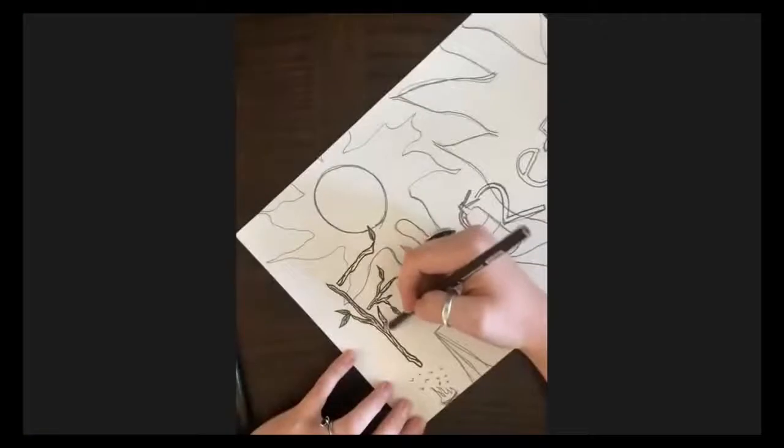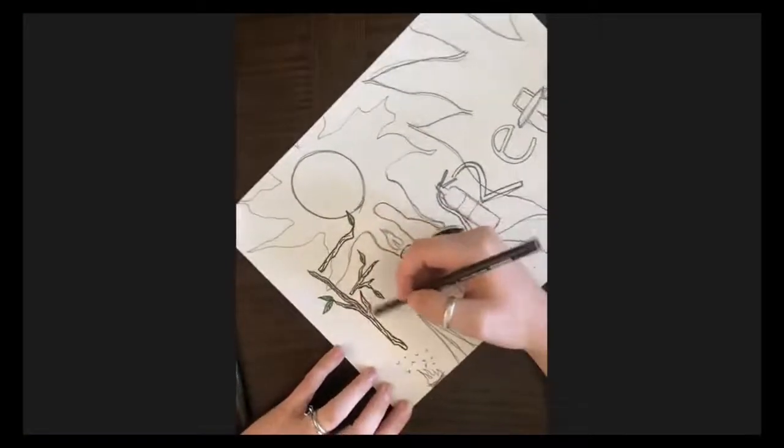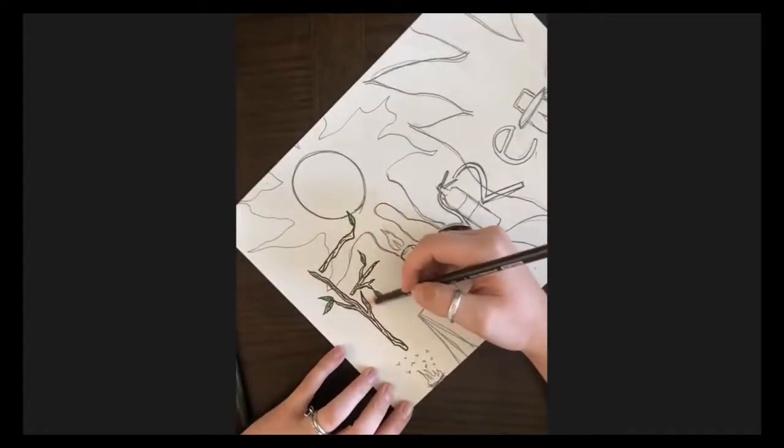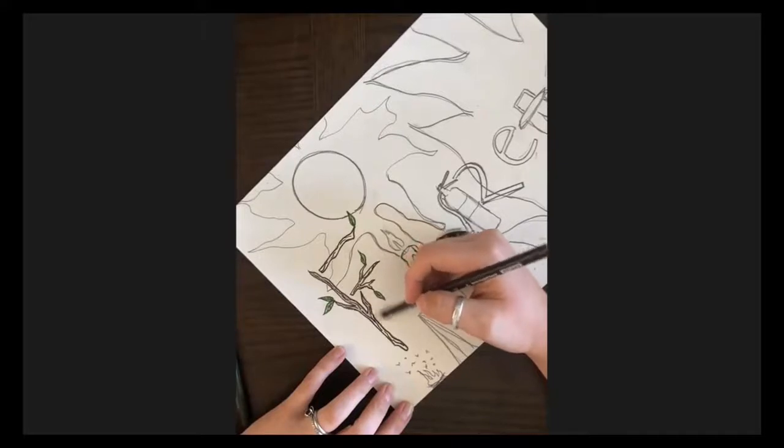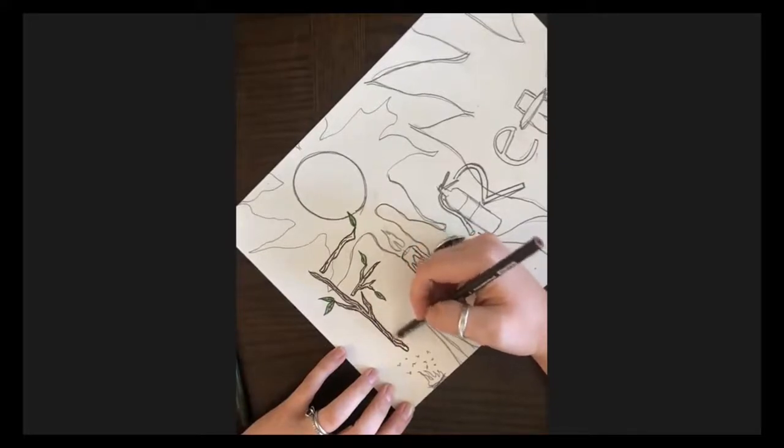Anyone else want to share theirs so far? If not, no worries. I know some of you are probably just about finishing up. We're going to start adding some color.